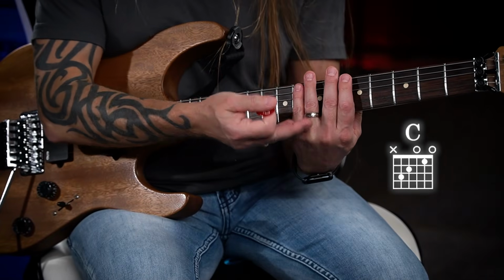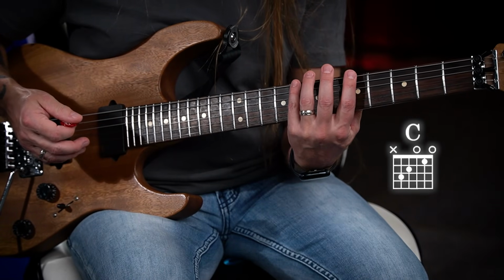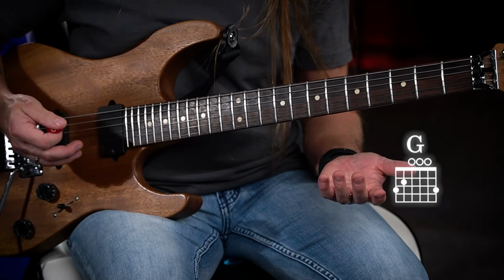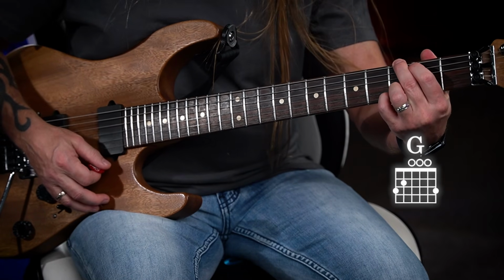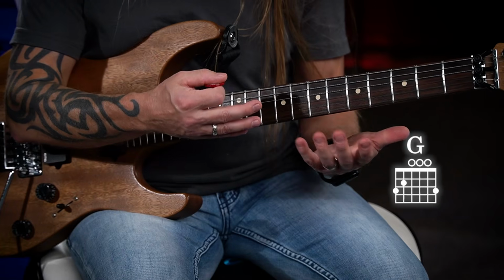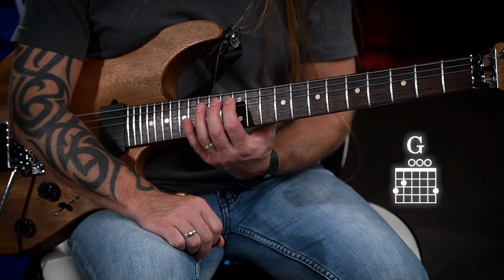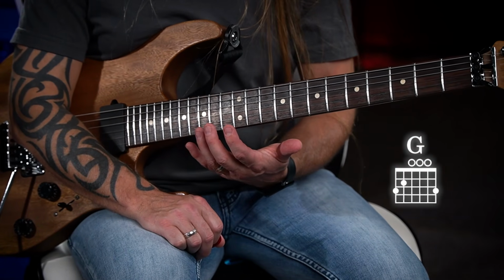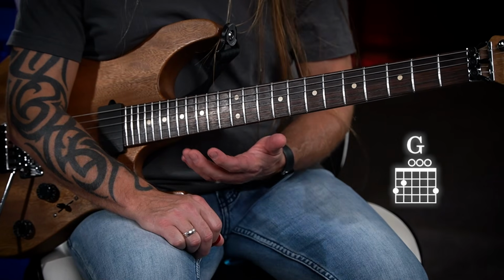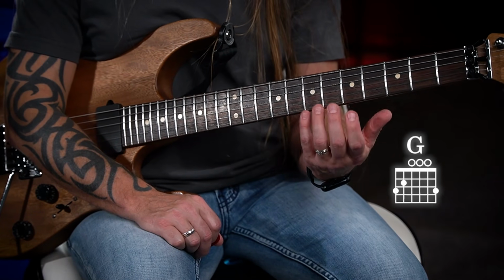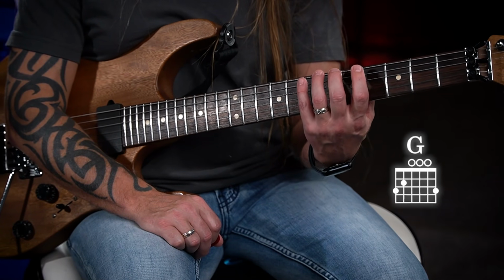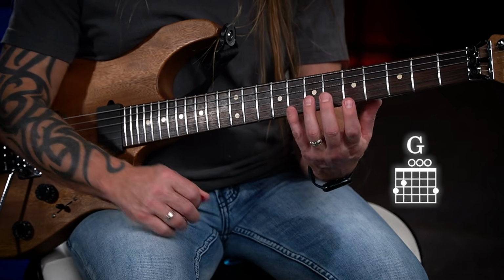Now, I don't have to be here. I could go anywhere I want on the guitar, but I'm just going to be here for now. And then here comes the G major chord. So then I have to think, well, I'm going to go to G major pentatonic, but I don't want to go all the way up here. I don't want to be running around the fretboard. I could, but I don't want to. So what I'm going to do is play G major pentatonic in this same spot.